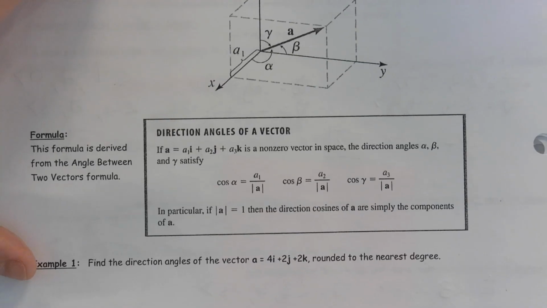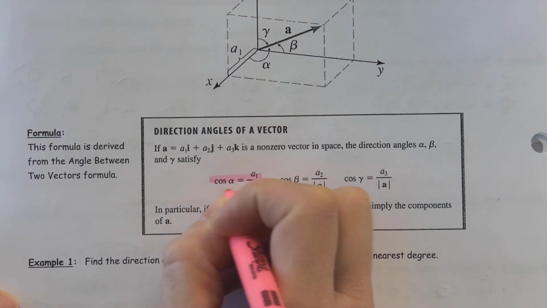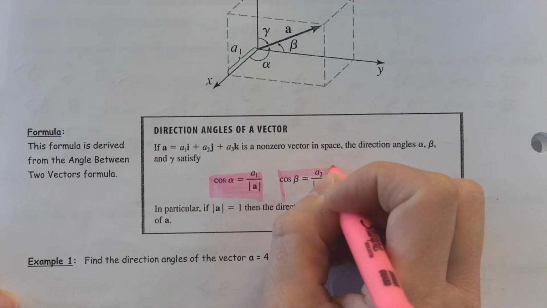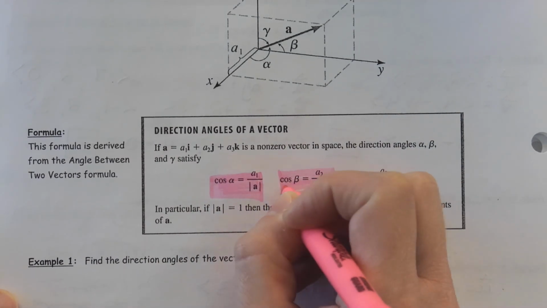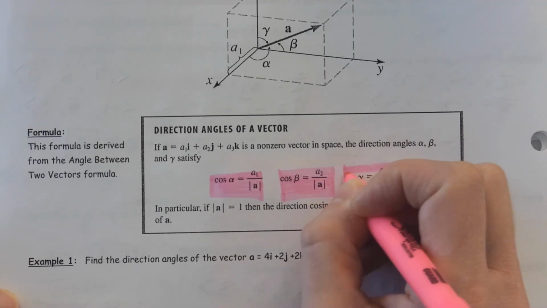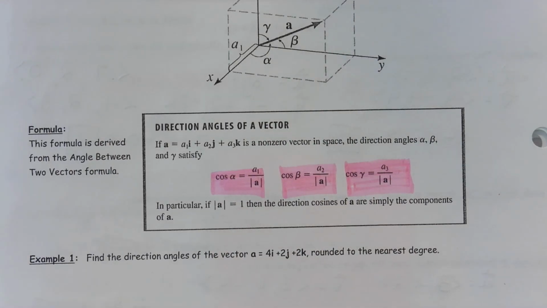So we need to find the directional vector, but we need to find it for the horizontal component, for the vertical component, and for the component that gives us our depth for z. Do you see how they're the same formula for all three?